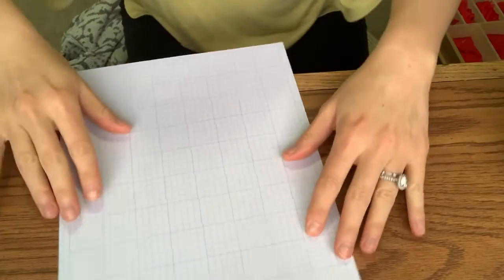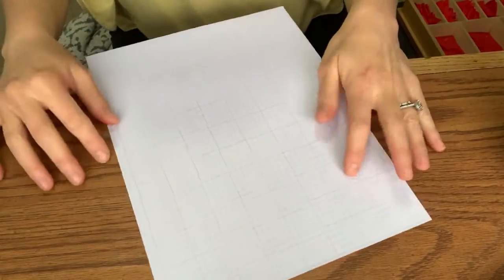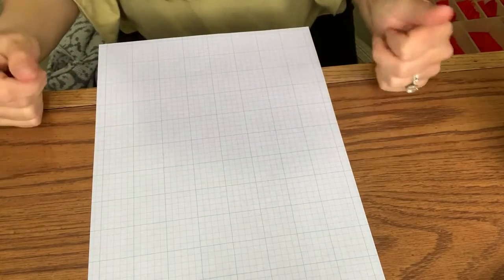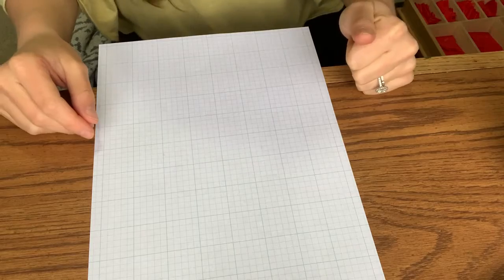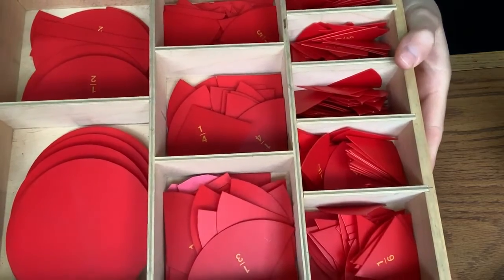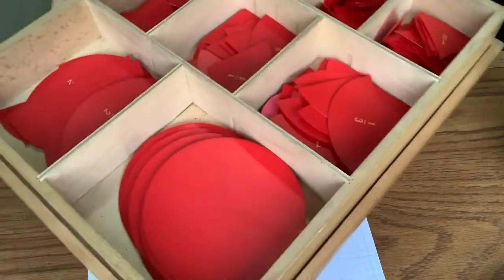Once I get my camera situated. Today we're going to go over multiplication by a fraction. So we'll start with a whole number times a fraction, and then we'll move on to a fraction multiplied by a fraction. For this lesson, you may want to use the printable fraction pieces that are on the classroom drive. If you don't have them, you can always follow along with the video.